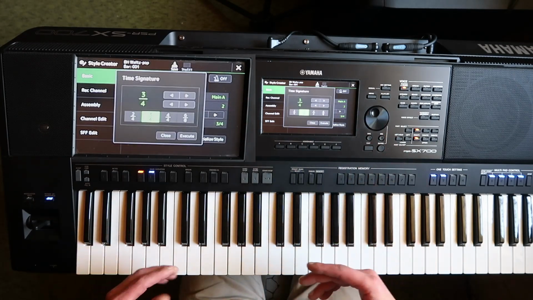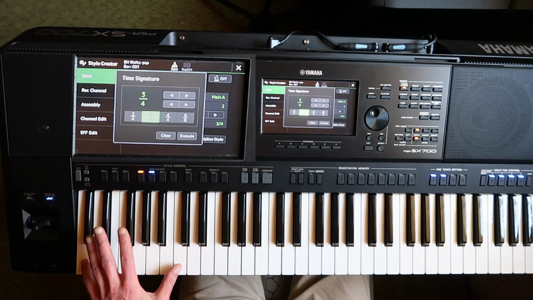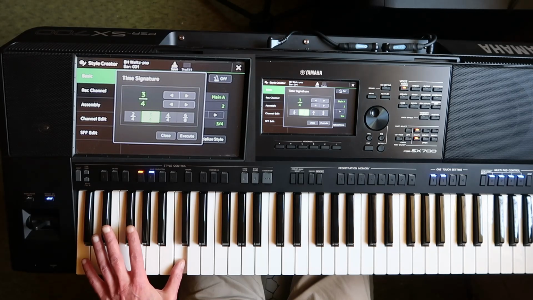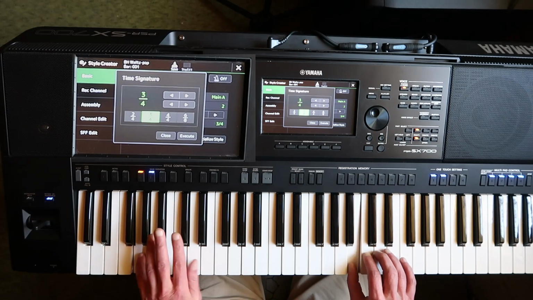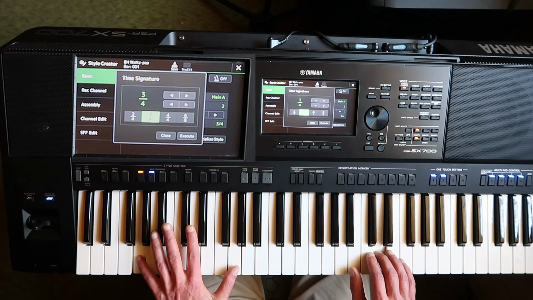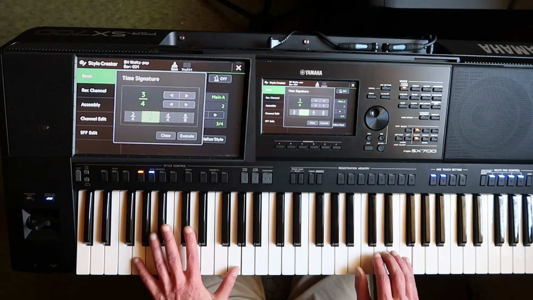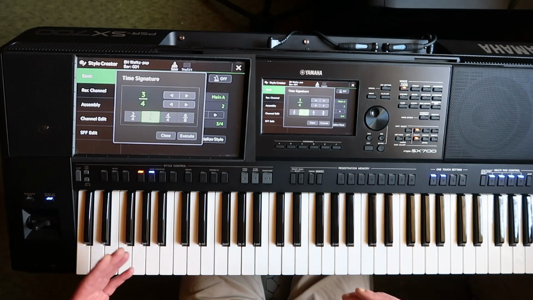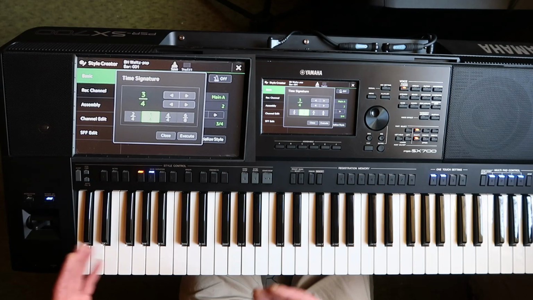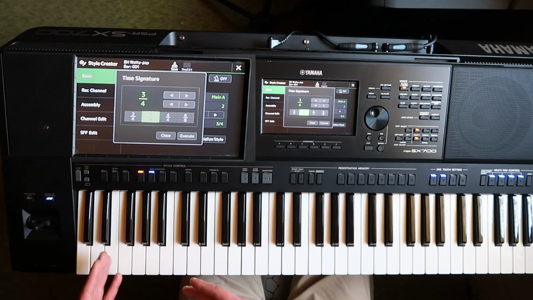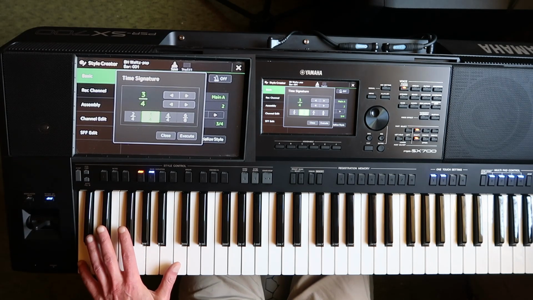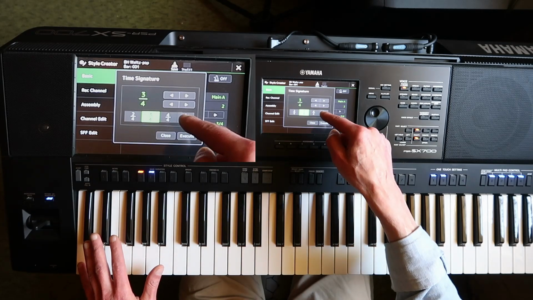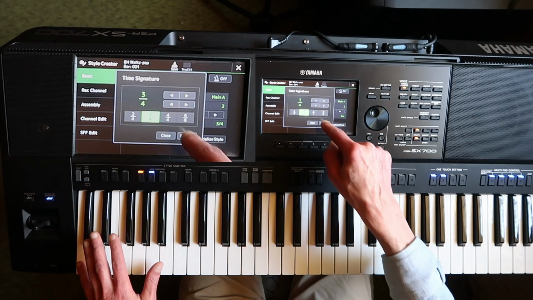Because if for our song we need to play first rhythm, then that means we play it 2-beat, but we use it as 4-beat rhythm. If we play 4-beat rhythm, 1, 2, 3, 4, then we need to choose time signature 4/4.